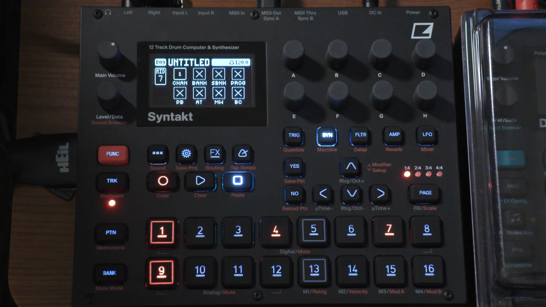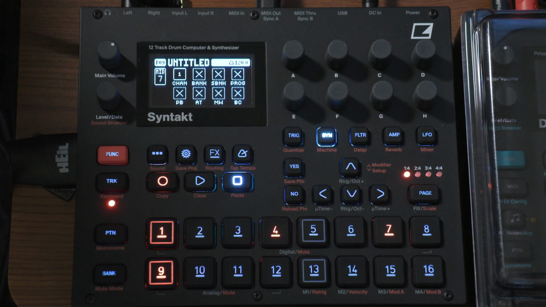And there you have it. That's how you sequence external MIDI.